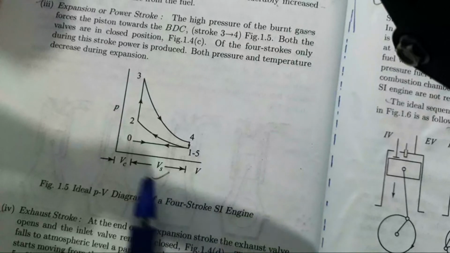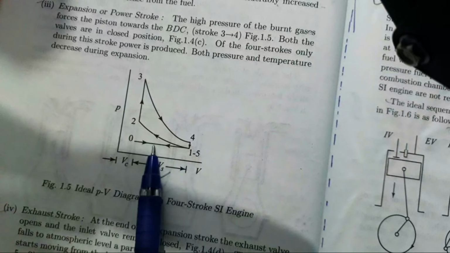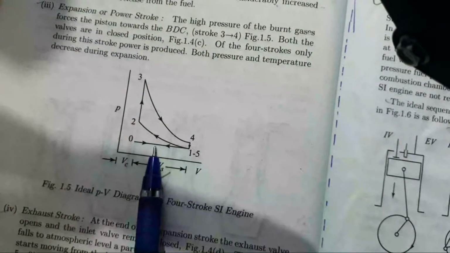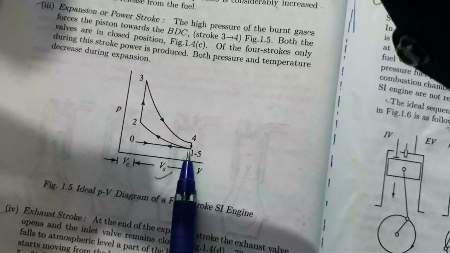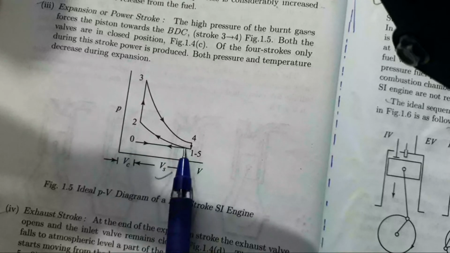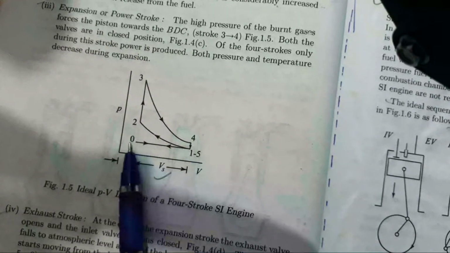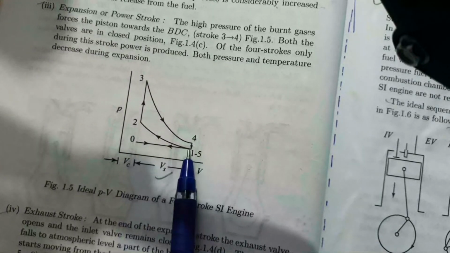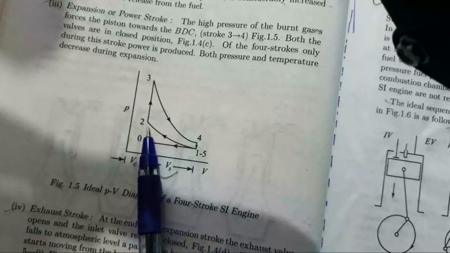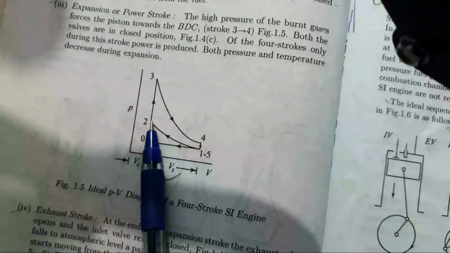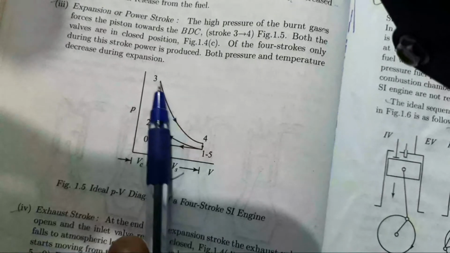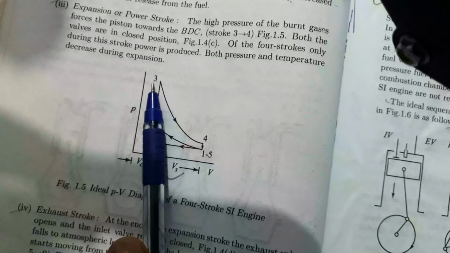Is it here in the PV diagram? 0 to 1 is showing the suction or intake stroke. 1 to 2 is compression, and 2 to 3.